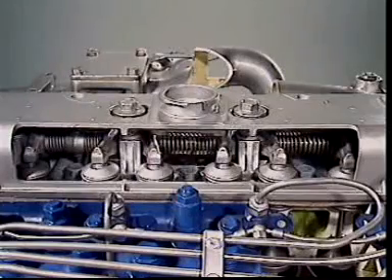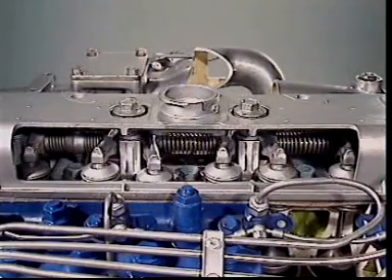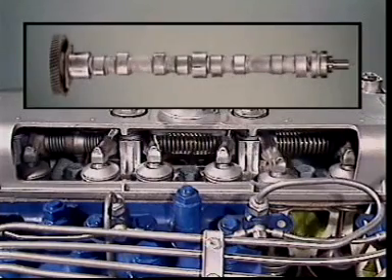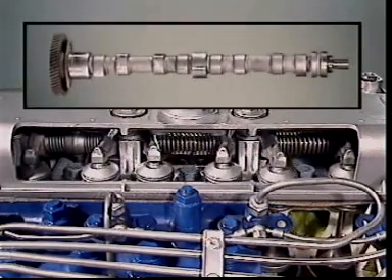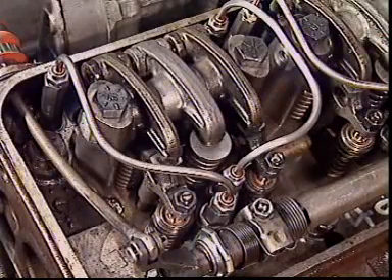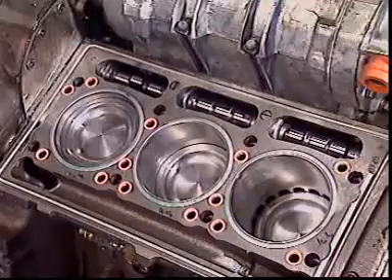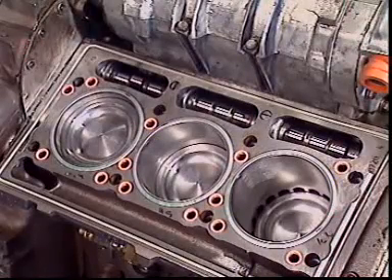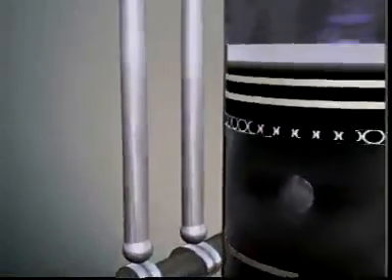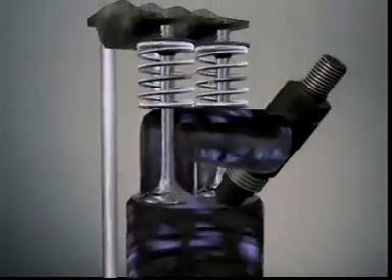Some small, high-speed diesel engines use a camshaft in the cylinder head. This is called an overhead camshaft, and it's usually driven from the crankshaft. In most two-stroke diesel engines, the camshaft operates the exhaust valves through rocker arms, and they usually have one camshaft for each bank of cylinders. In both systems, the camshaft keeps the valves working in sequence.